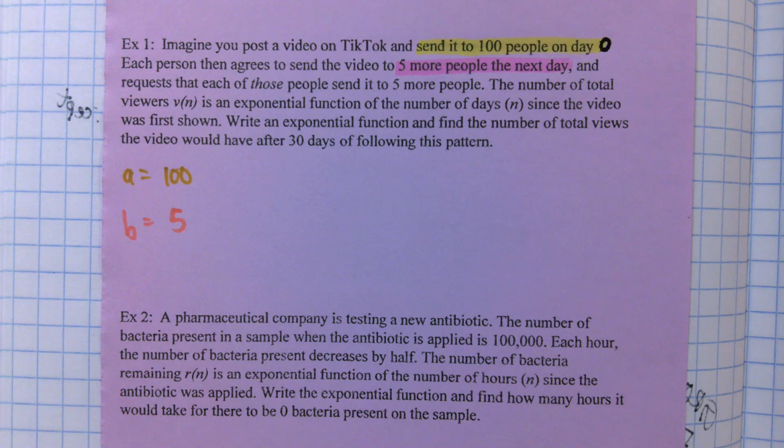How many people is this person going to send it to? 5. How many people is this person going to send it to? 5. 1, 2, 3, 4, 5. Right? So just one of those 100 initial people, after just 2 days, how many more people have received this video? 25. Right? Plus those original 5.